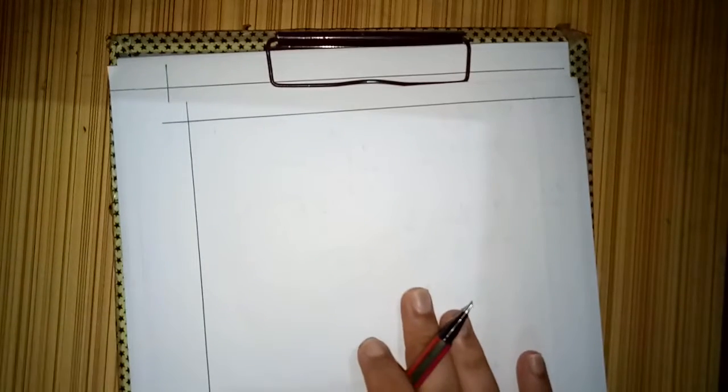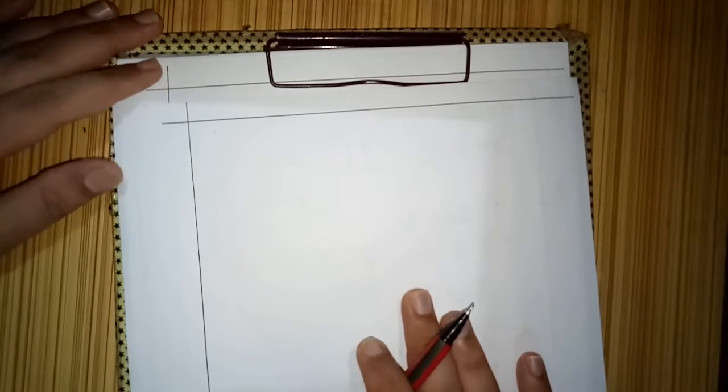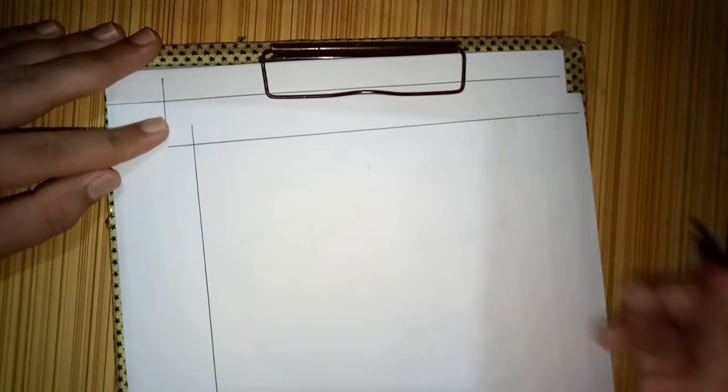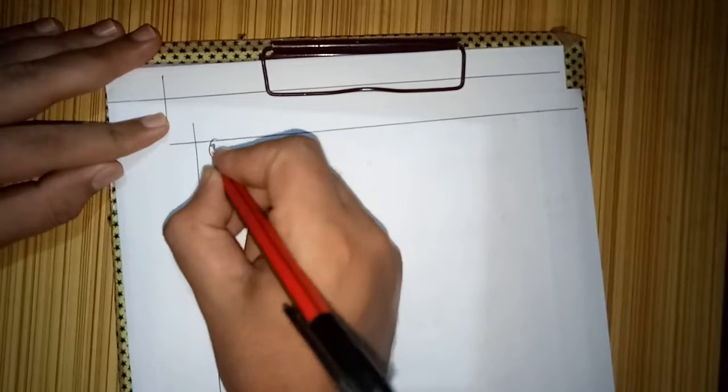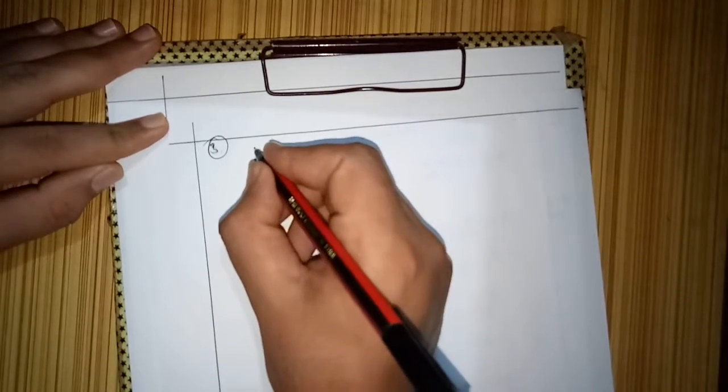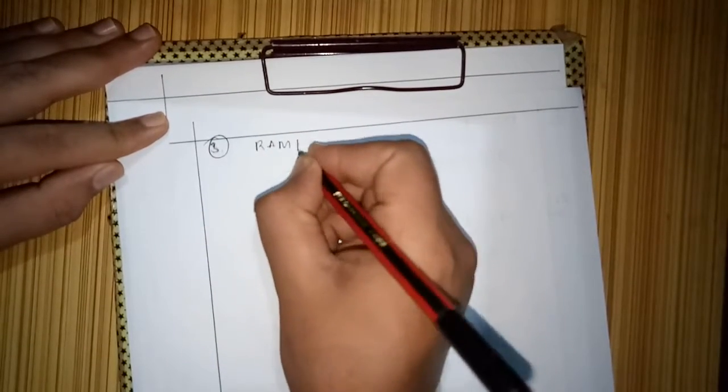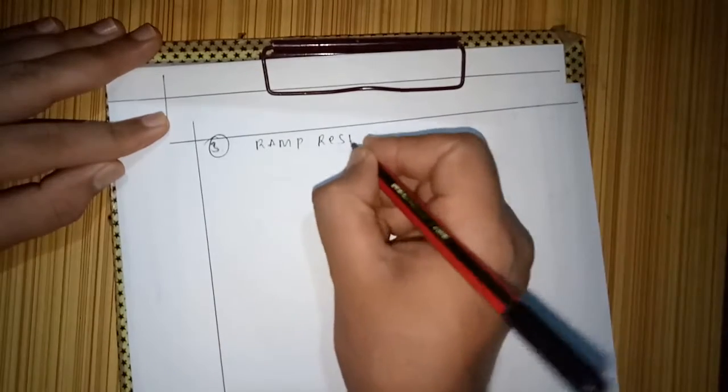We were discussing first order system. We have covered impulse response and step response. Now let's see the third test signal, the ramp response.